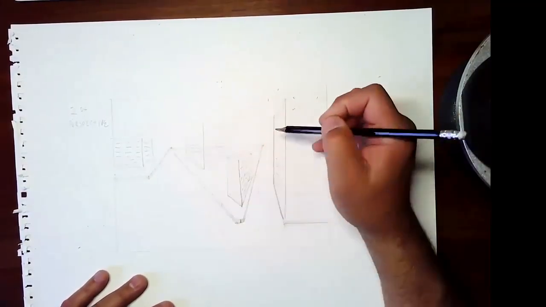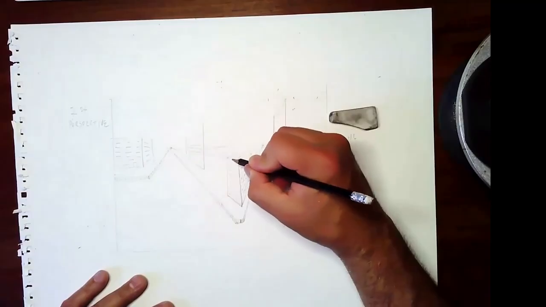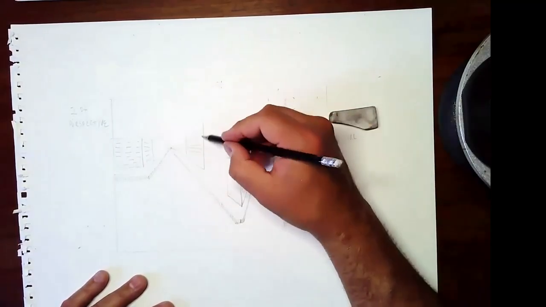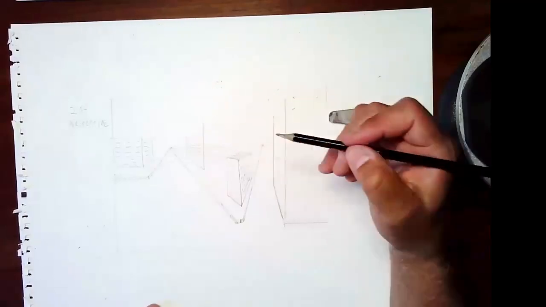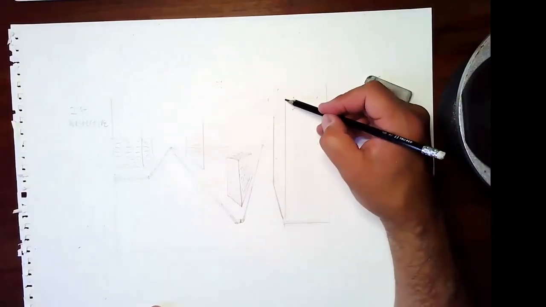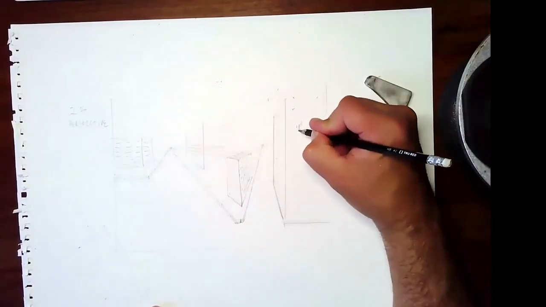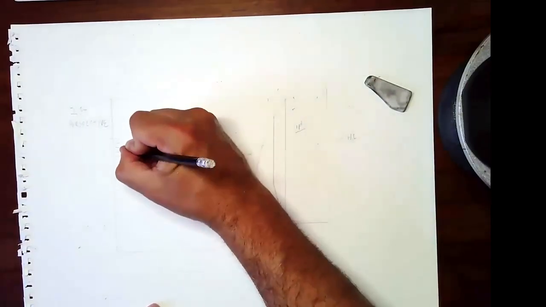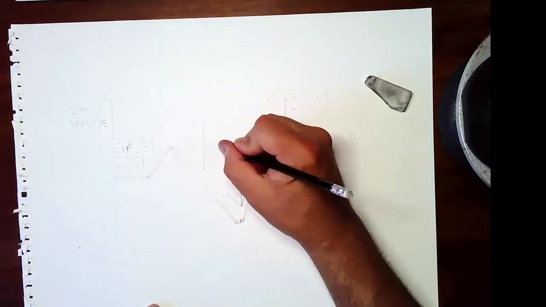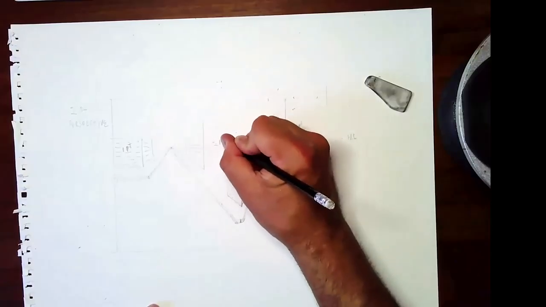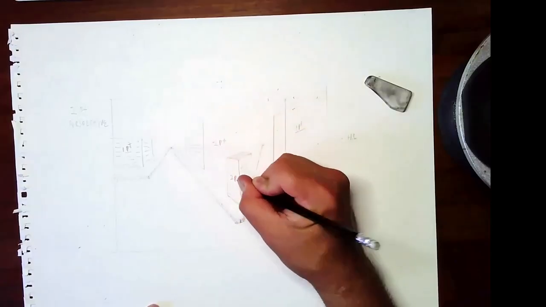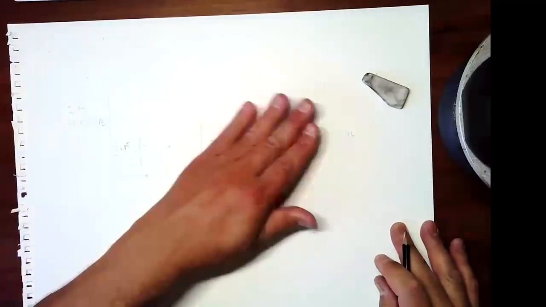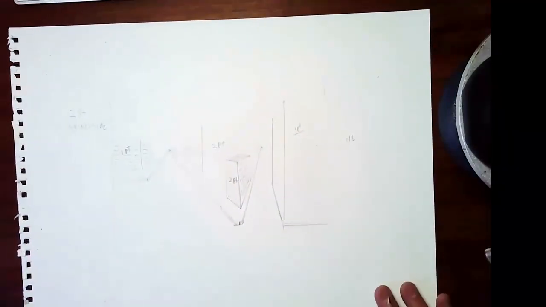So this is a 2-point perspective. Here we have the top of a building showing. Over here, this is the building that's taller than us going over the horizon line, and same here. I used 1-point perspective on this one because it was flat, and I used 1-point perspective on that one. And then these, I'm using the 2-point perspective here. So that's 2-point perspective.